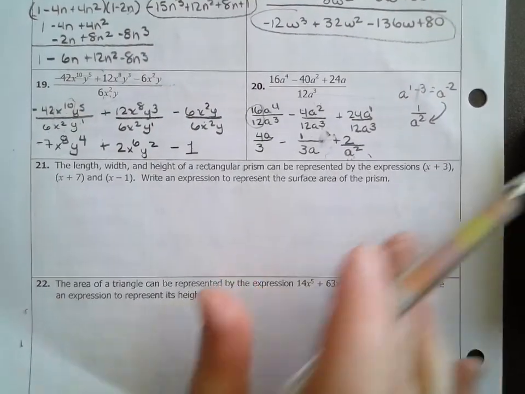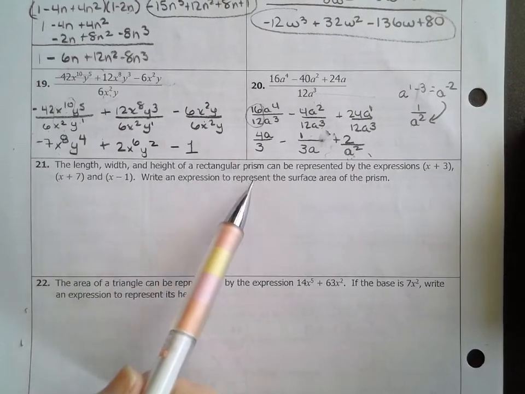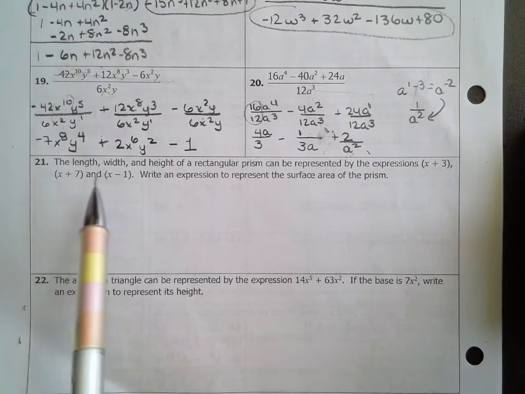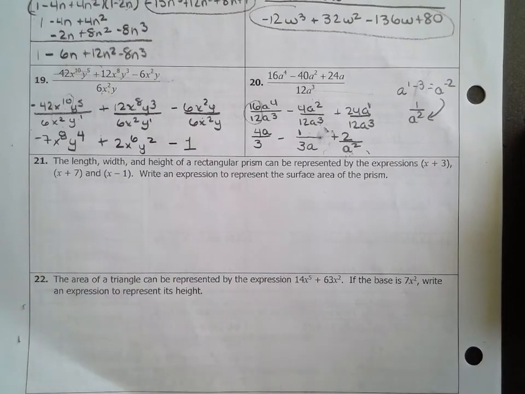The length, width, and height of a rectangular prism can be represented by these three binomials. Write an expression to represent the surface area of the prism. Okay, so remember it's 2 lengths plus 2 widths plus 2 heights. So, I'm sorry, it's not surface area.